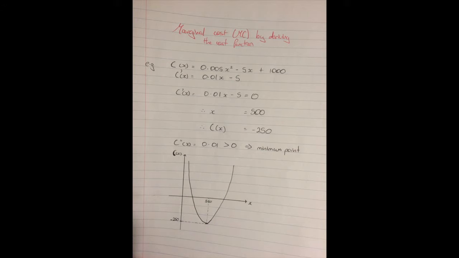We got 0.01. 0.01 is larger than 0, so we conclude that this is the minimum point. Following this information, we draw the graph, and we can see that in the cost function, the minimum point is when x is 500 and the cost is minus 250.